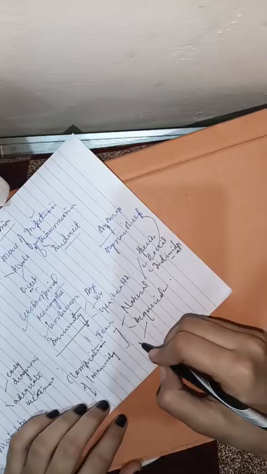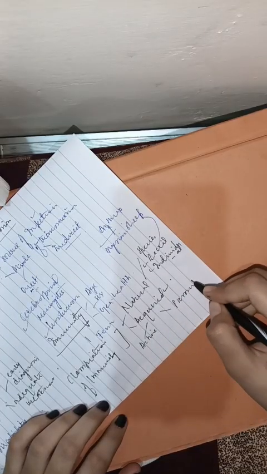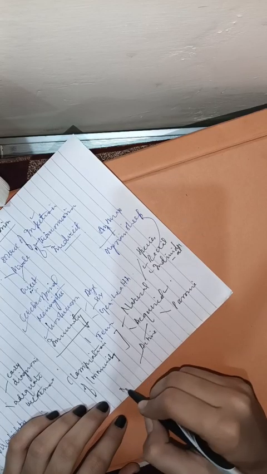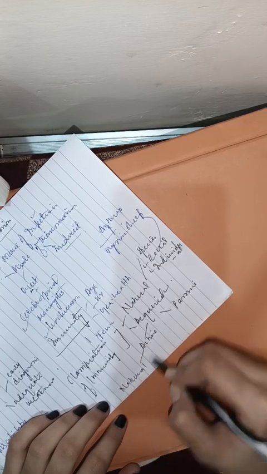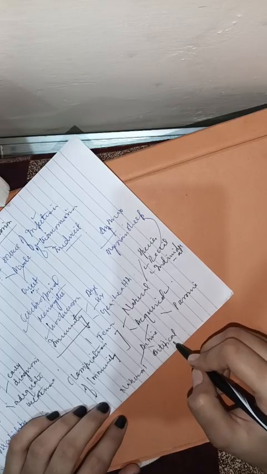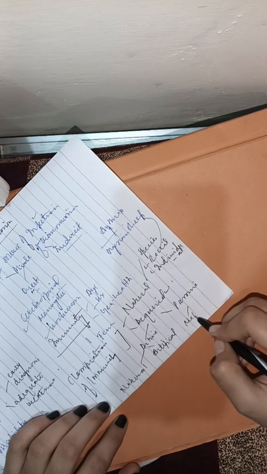Acquired immunity is divided into active and passive. Active is into natural active immunity and artificial. Passive is also natural and artificial.